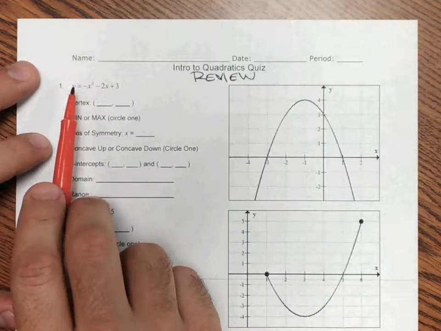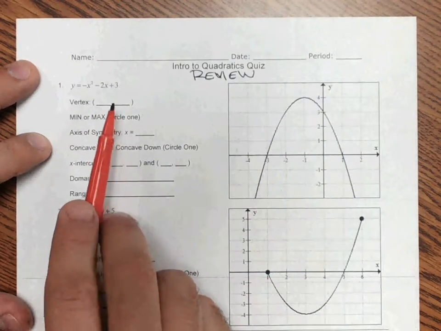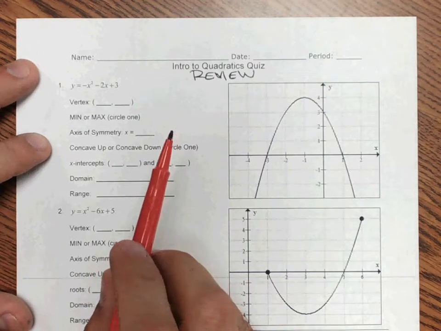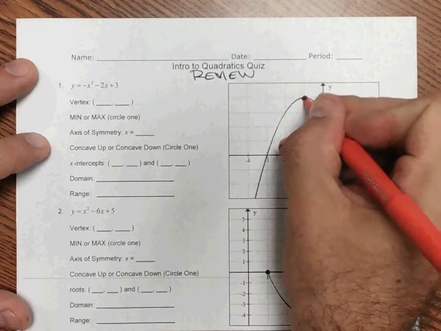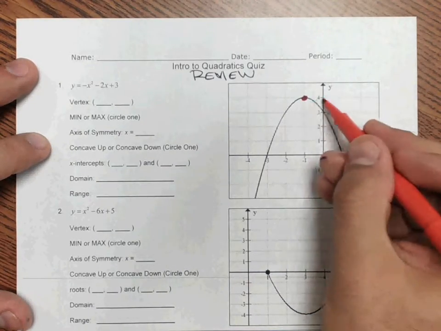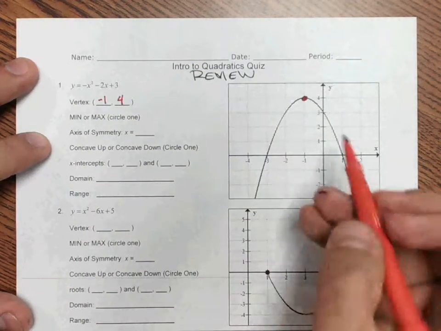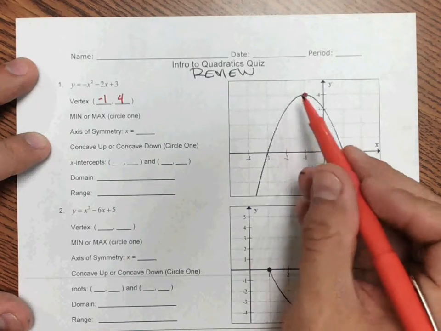We have a graph of y equals negative x squared minus 2x plus 3. Looks like this. Looking for the vertex, that is the turning point, the middle point, the point where the graph is either at its highest or lowest. In this case, it is right here. This is my vertex. Our x value is negative 1, y value is 4, so my vertex is negative 1, 4. Because this graph is concave down, this is a maximum.